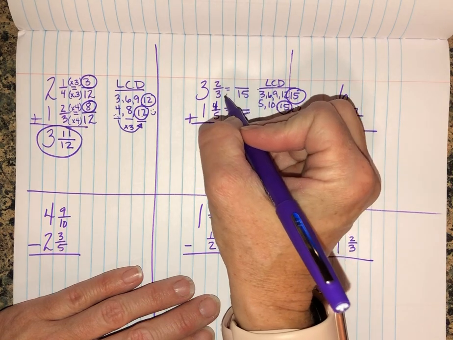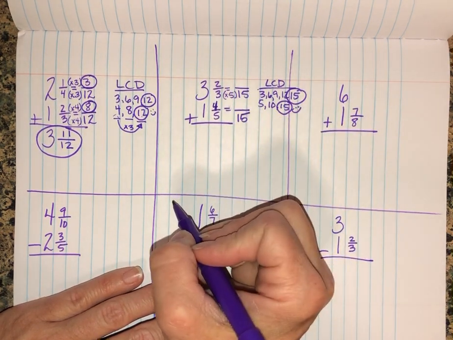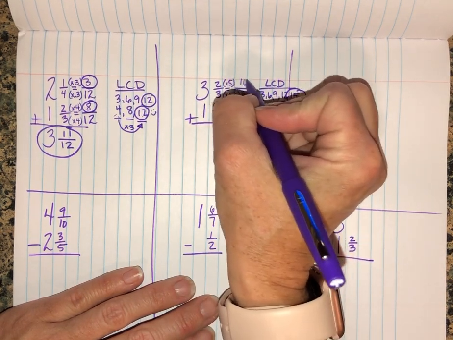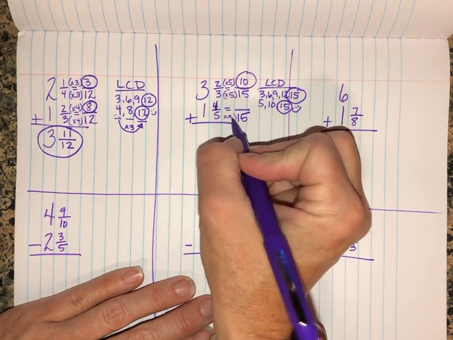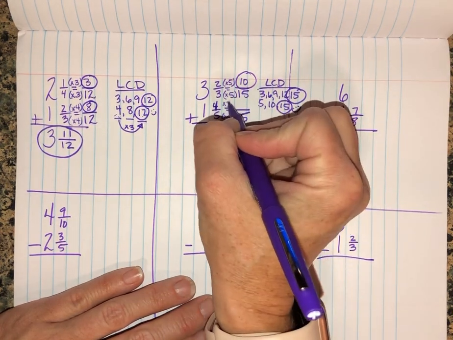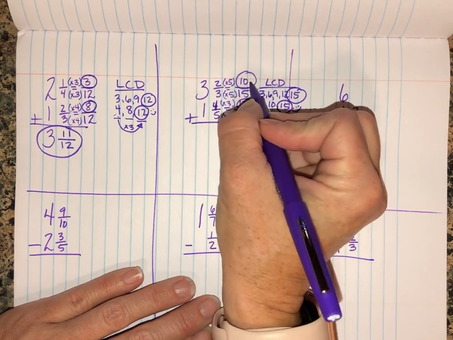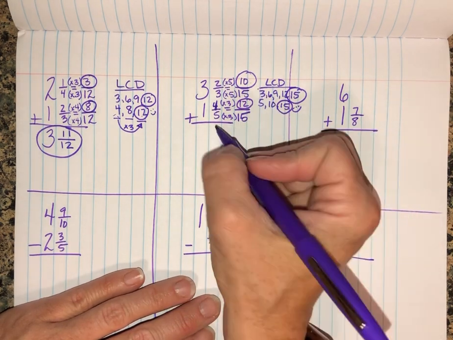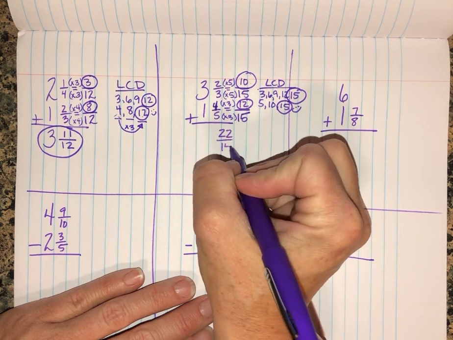On this top one, I know 3 times 5 is 15. So now I'm going to do 2 times 5 up on top, and I get a 10. 5 times 3 is 15. 4 times 3 is 12. Now I have to add the 10 and the 12 together. 10 plus 12 is 22 15ths.